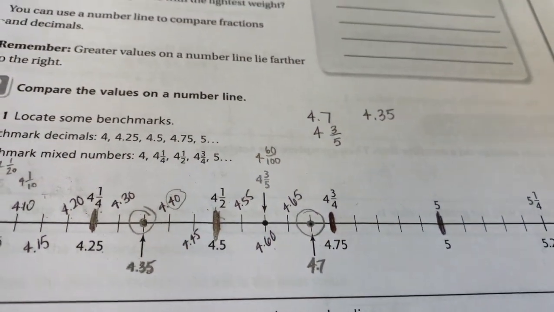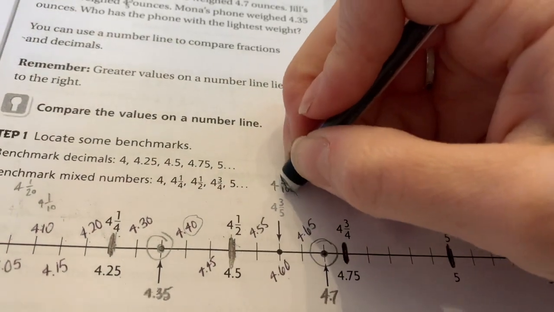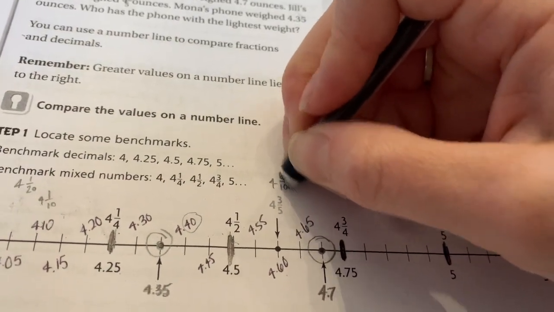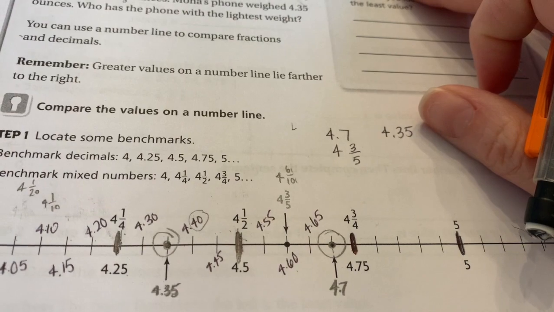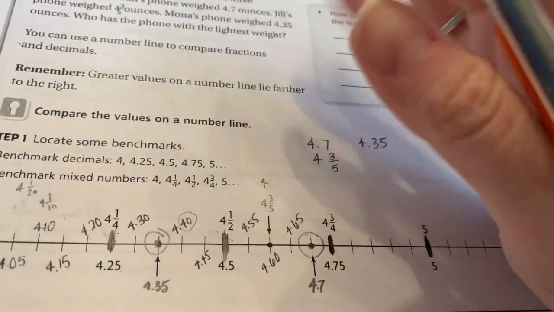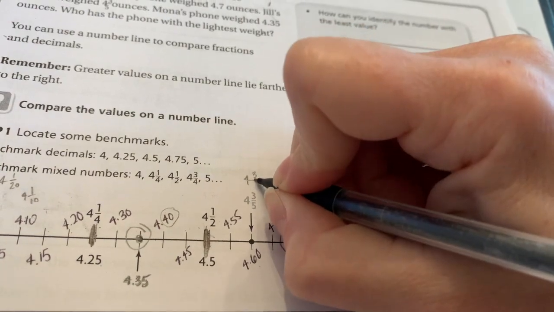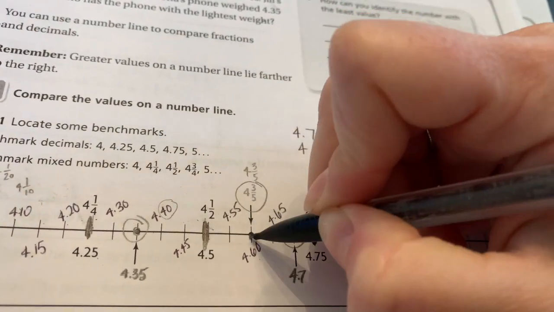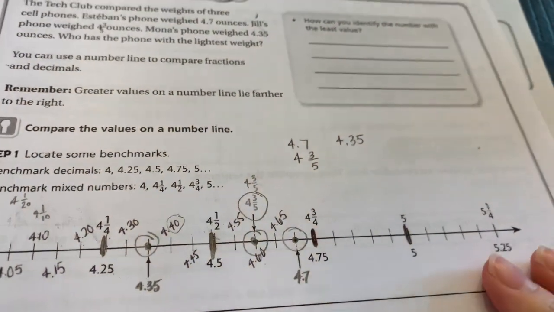You can also look at it as getting rid of the last 0 on the end, so it's 6/10, and 6/10 reduced is 3/5. So that's how we can find where the 4 and 3/5 is.